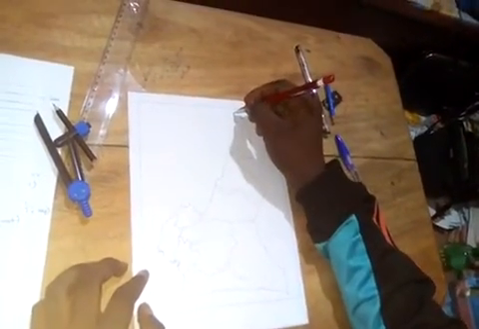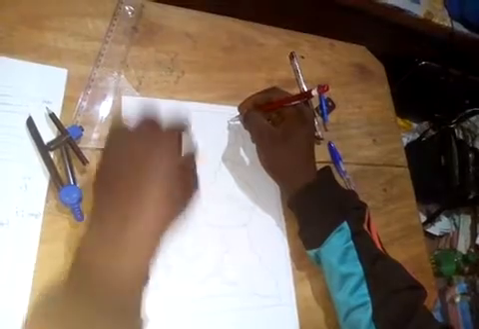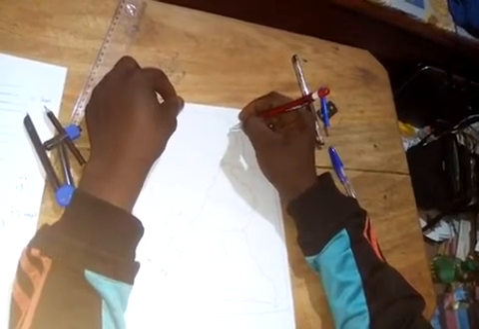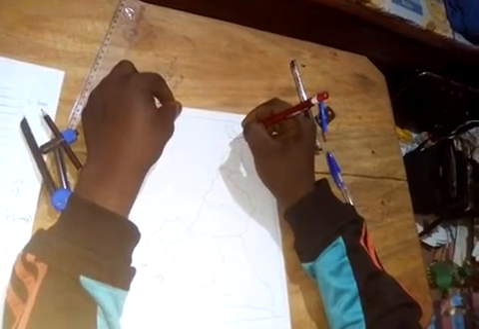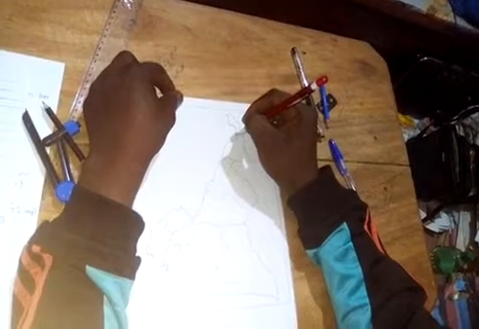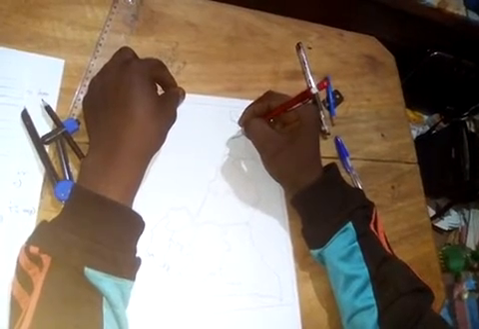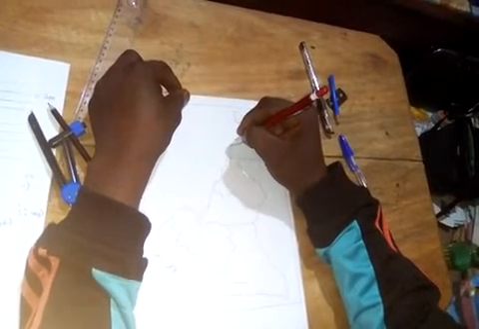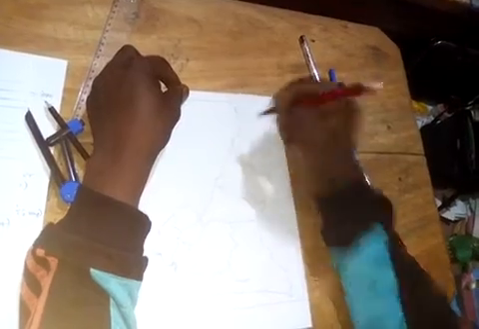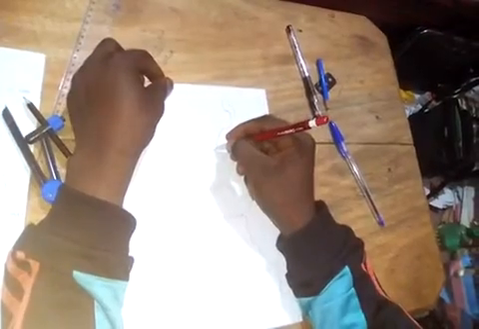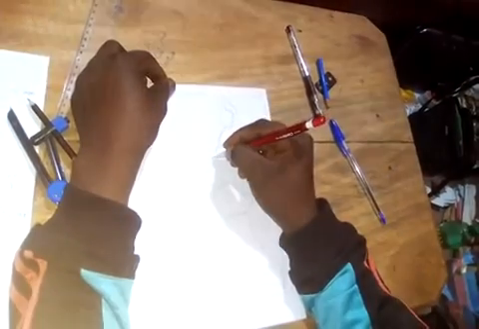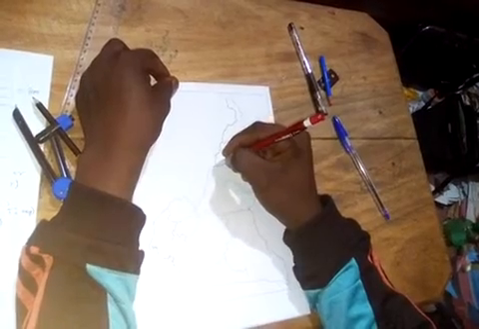Now, you can start lightly with your pencil first, gently, following generally how the shape is, not being in a hurry.